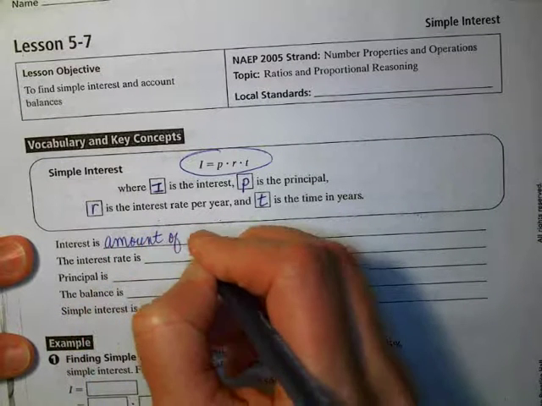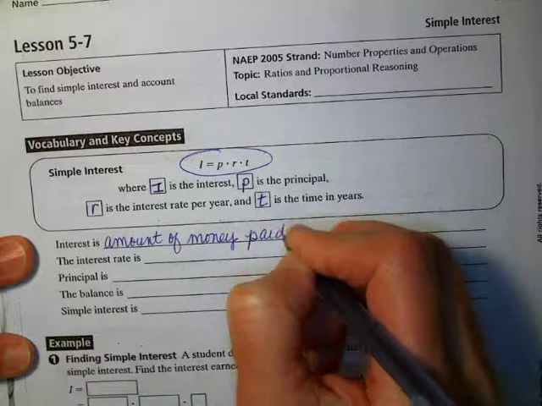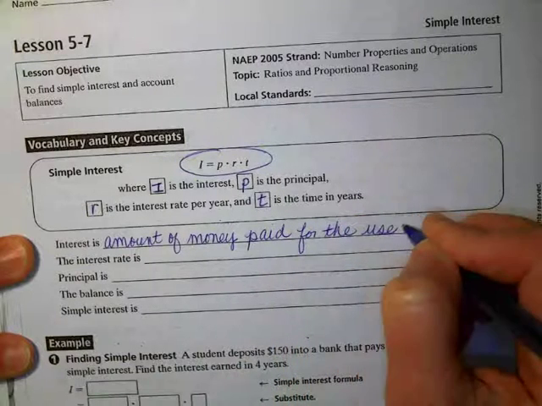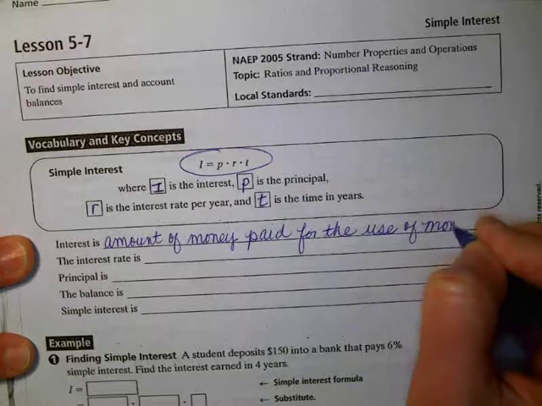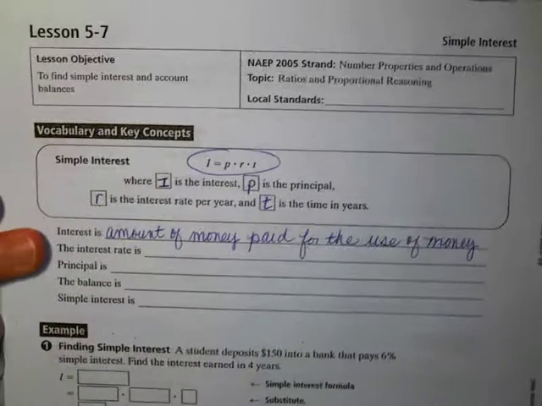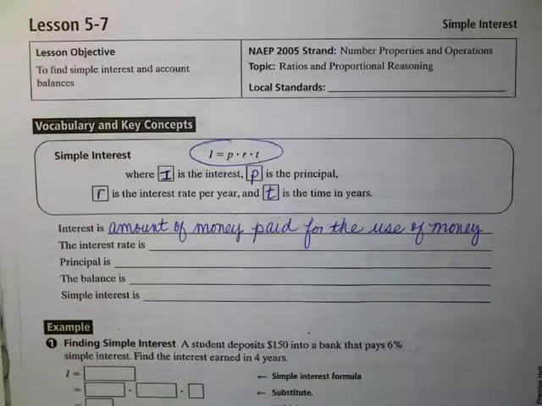of money paid for the use of money. Okay, so if you take out a loan for a car or something, you're going to pay interest on that because someone is giving you money to buy the car even though you may not have enough to buy it at that time. Same thing with the house. When you deposit money in a bank, they pay interest on that deposit because they are allowed to use your money to run their business.